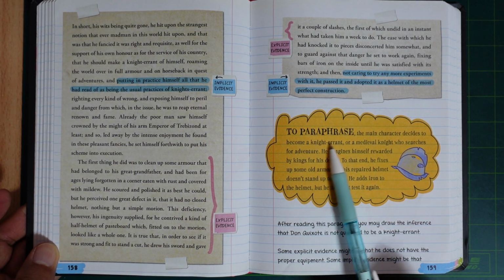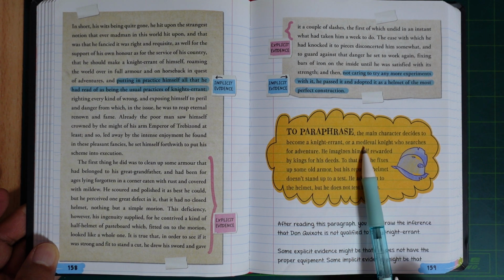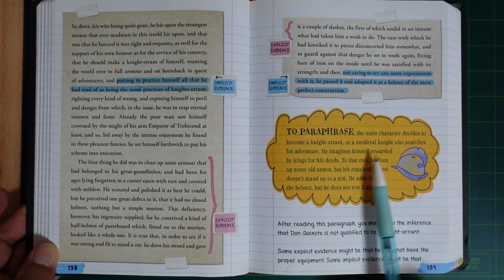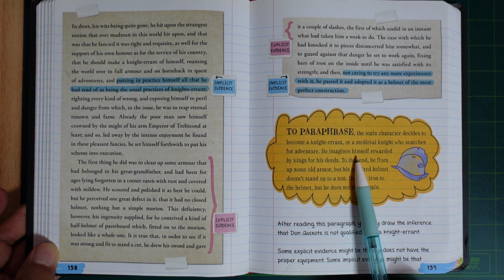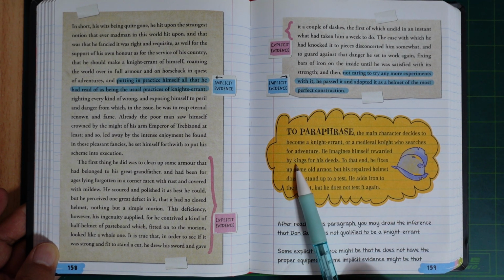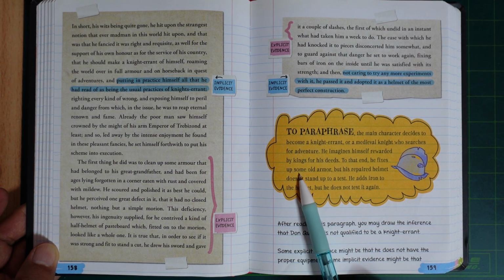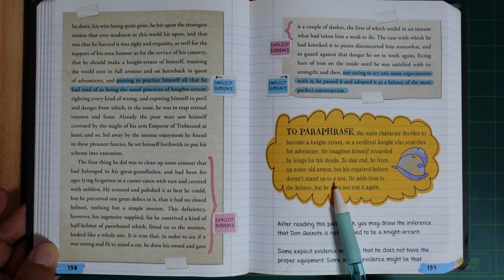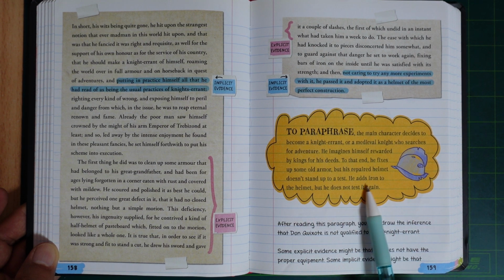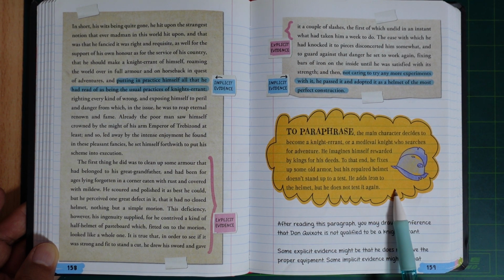To paraphrase, the main character decides to become a knight-errant, or a medieval knight who searches for adventure. He imagines himself rewarded by kings for his deeds. To that end, he picks up some old armor, but his repaired helmet doesn't stand up to a test. He adds iron to the helmet, but he does not test it again.